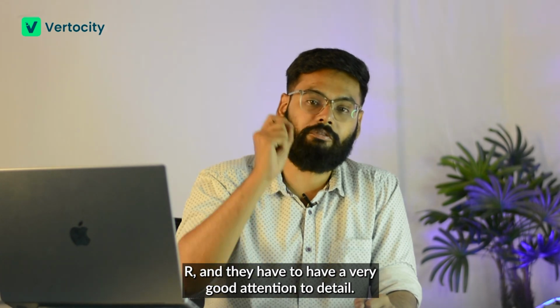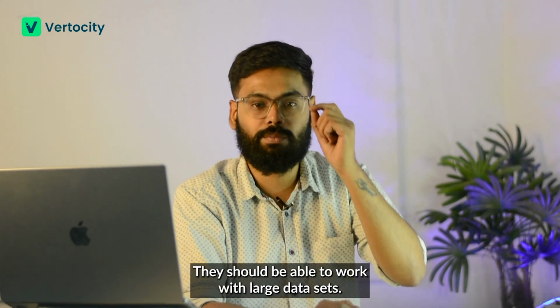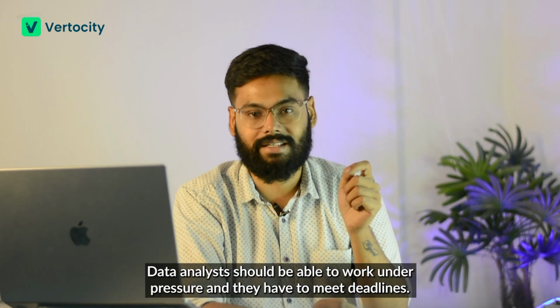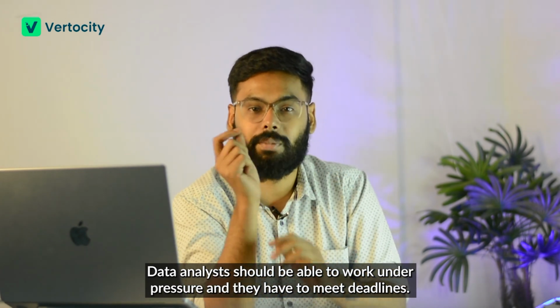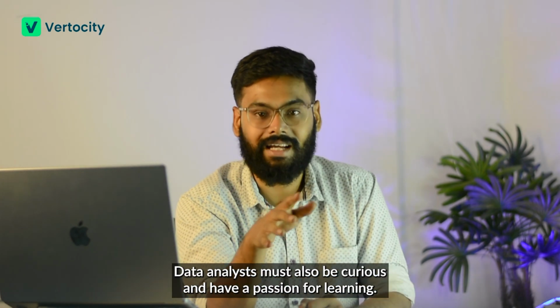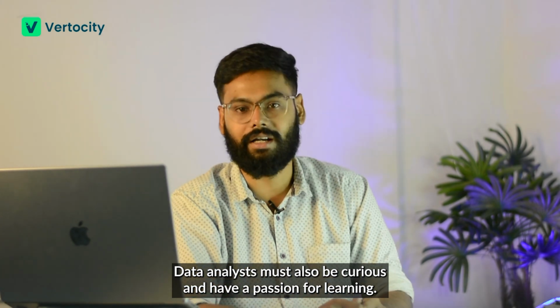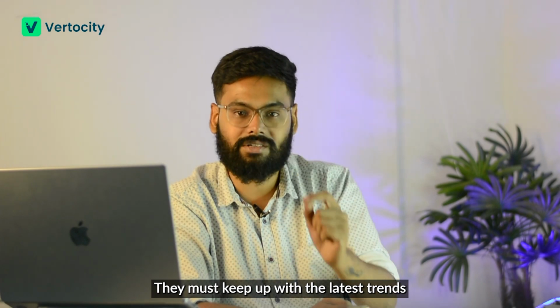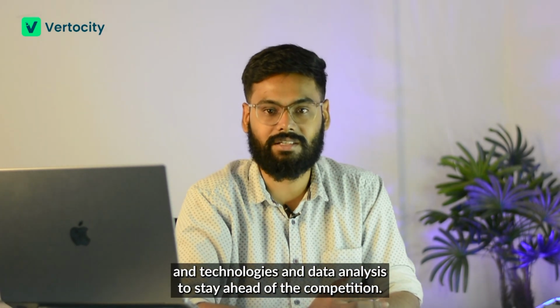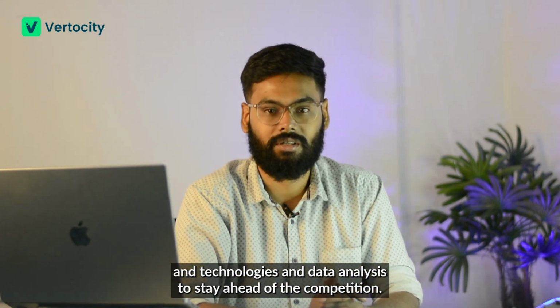And they have to have a very good attention to detail. They should be able to work with large data sets. Data analysts should be able to work under pressure, and they have to meet deadlines. Data analysts must also be curious and have a passion for learning. They must keep up with the latest trends and technologies in data analysis to stay ahead of the competition.